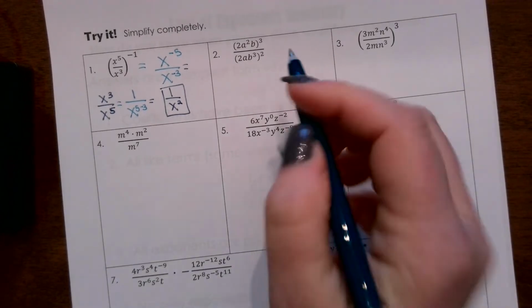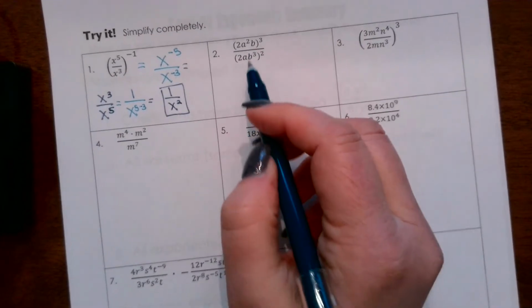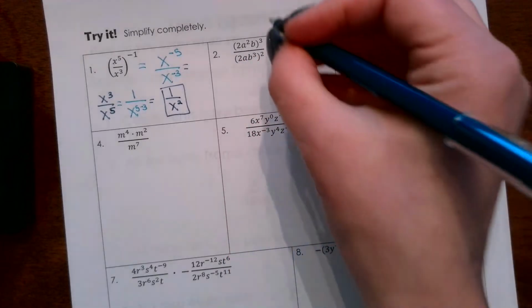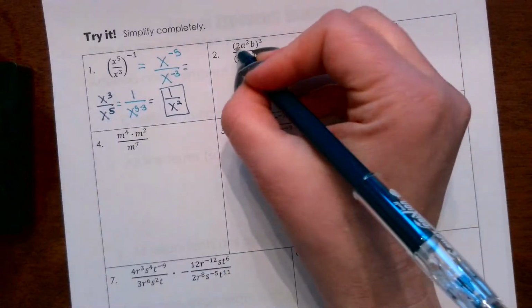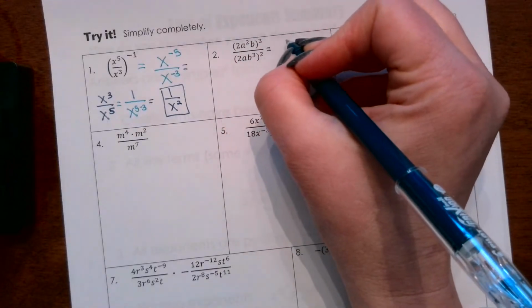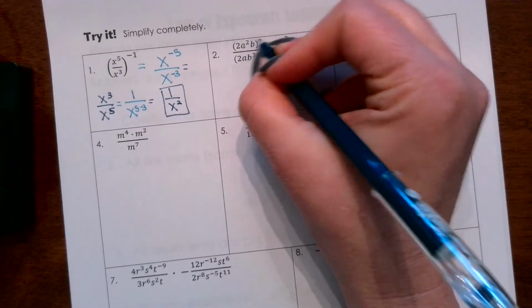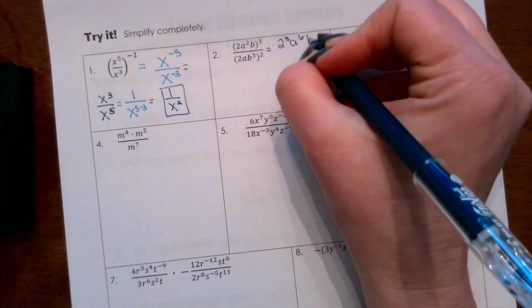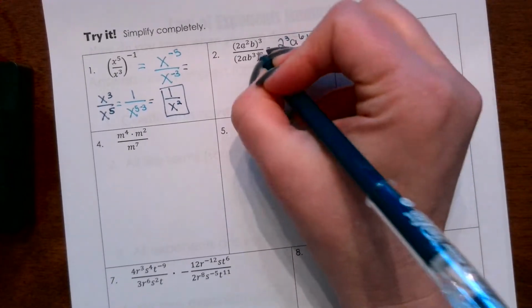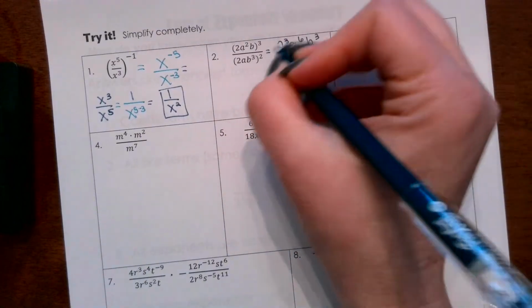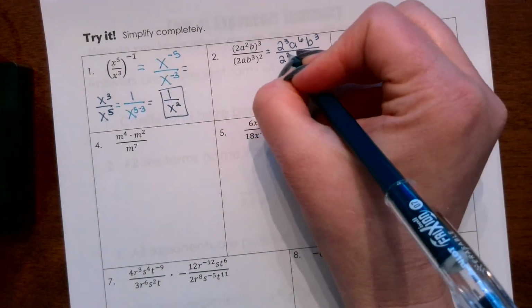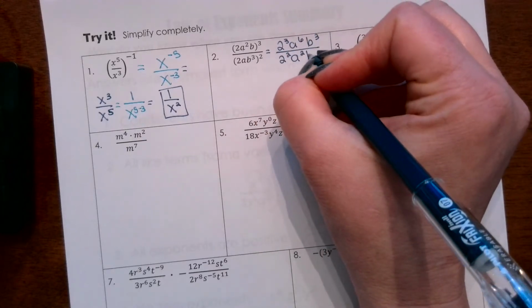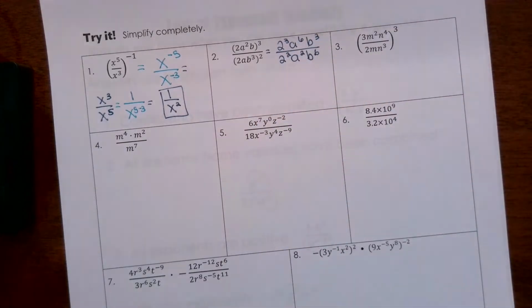Looking at this next one, in my numerator, I do have to distribute into this product. In my denominator, I also have some distributing to do. So I have 2 distributing the 3, 2 cubed, a to the 2 times 3, which is a to the 6th, and b to the power of 3. I'm going to distribute my 2 now. I have 2 squared, a squared, b to the 3 times 2, which is b to the power of 6.